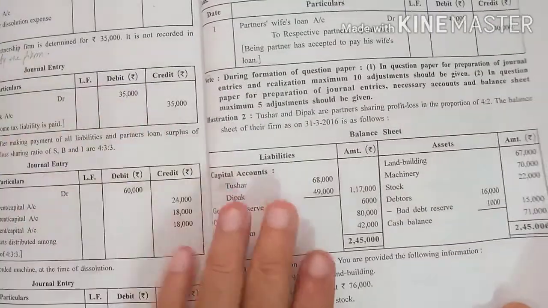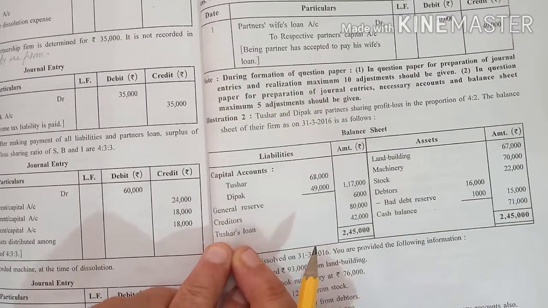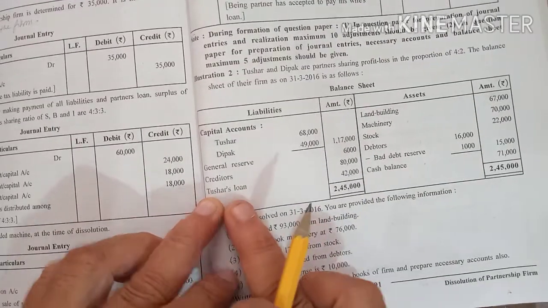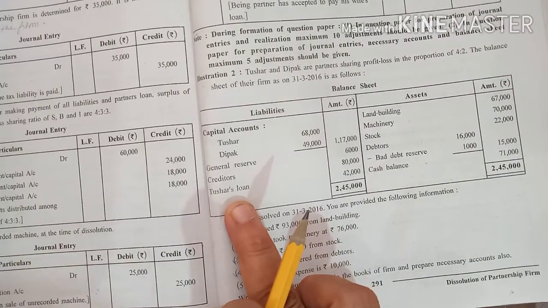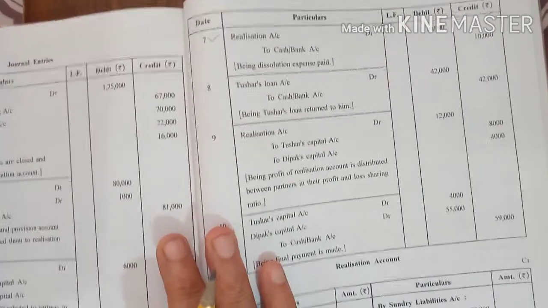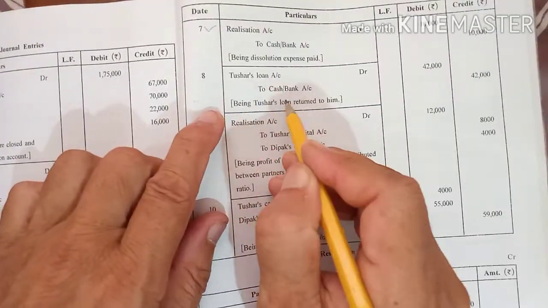Now, is there anything that you have to pay? Yes, Tushar's loan. Regarding this adjustment, Tushar's loan is not given anything. So Tushar's loan also you have to pay. How much? It is 42,000. So Tushar's loan account debit to cash.